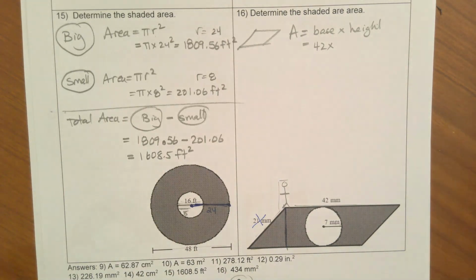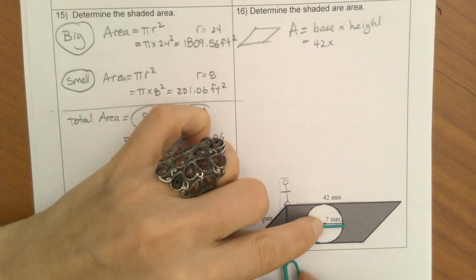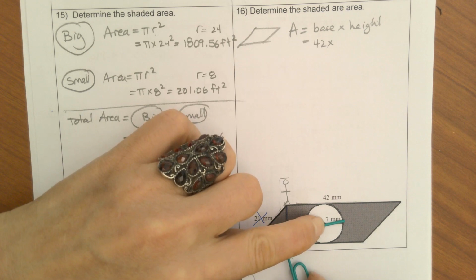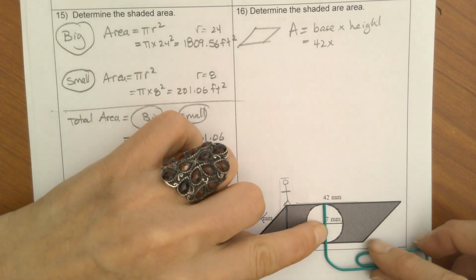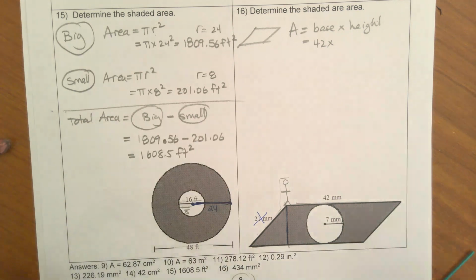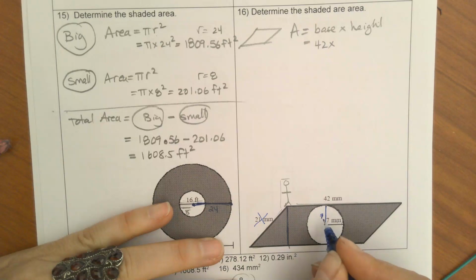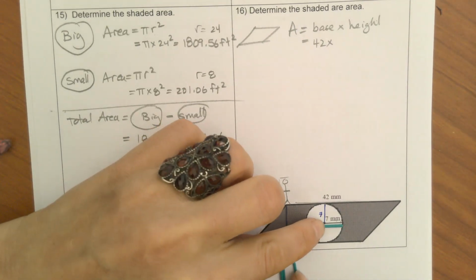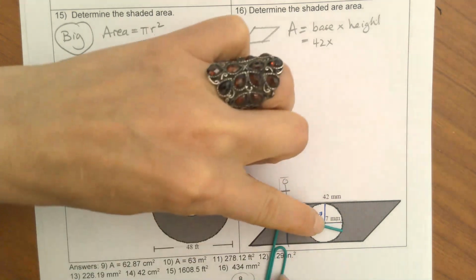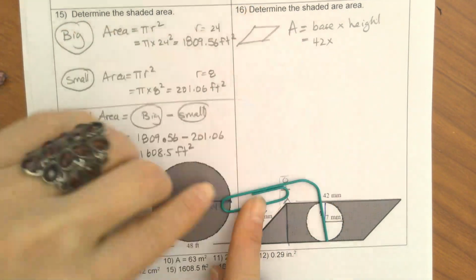Let's think. If this is 7, and this is like a clock, that's 7, that's 7, that's 7. Also up and down is 7. So from here to here, that's also 7. And like a clock, I can change this radius and rotate it down. So that's also 7 down there.